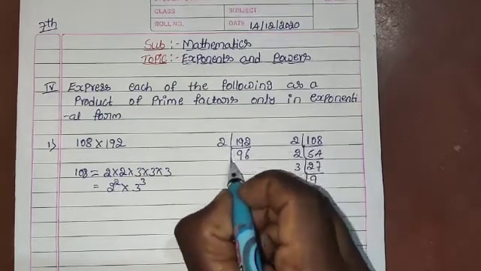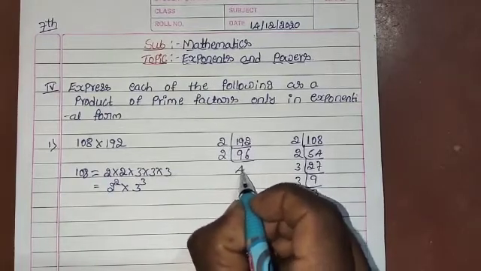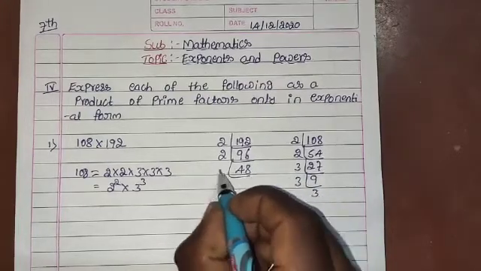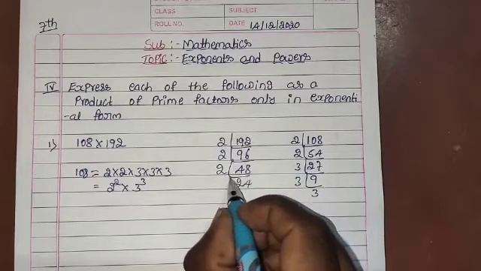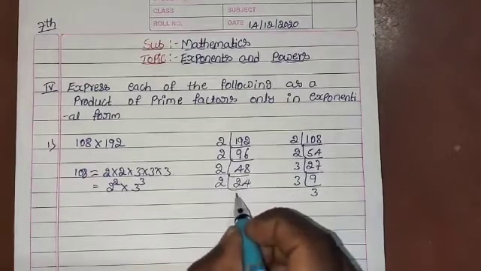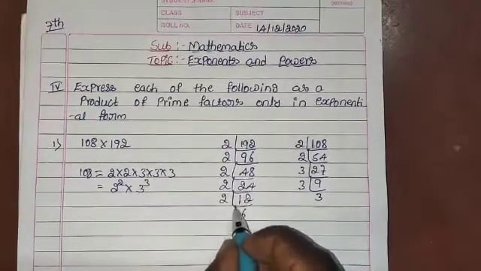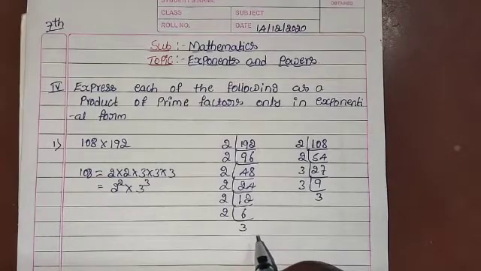Again it is divisible by 2. 2 divides 9 how many times? 2 4s are 8, 1 remainder, 2 8s are 16. Again this is divisible by 2. 2 2s are 4 and 2 4s are 8. Again it is divisible by 2. 2 1s are 2, 2 2s are 4. 2 6s are 12, and then 2 3s are 6.